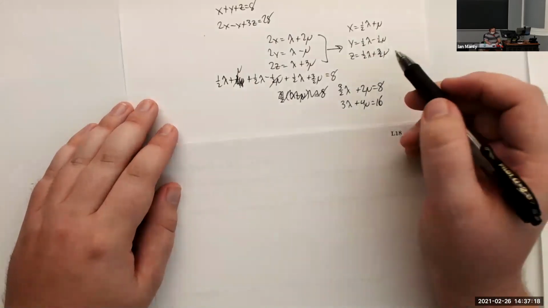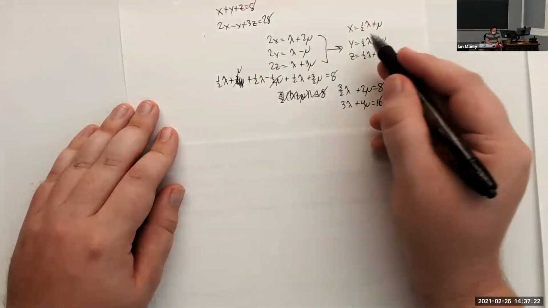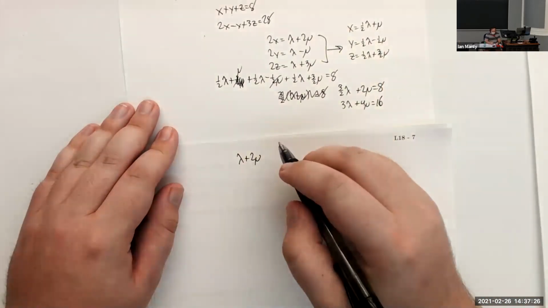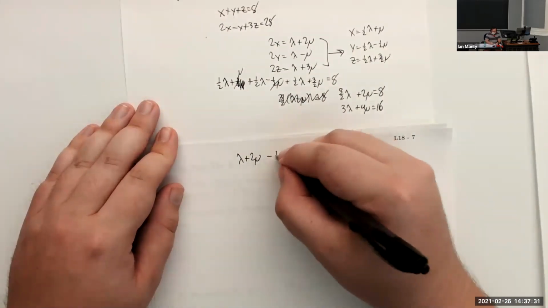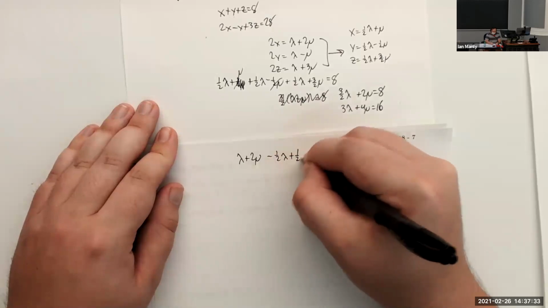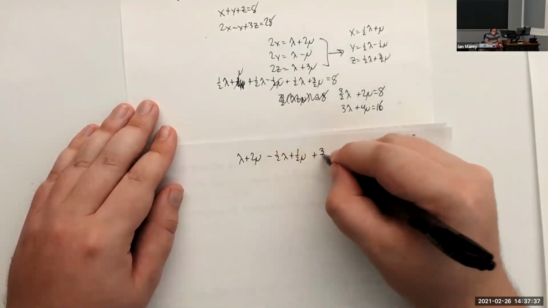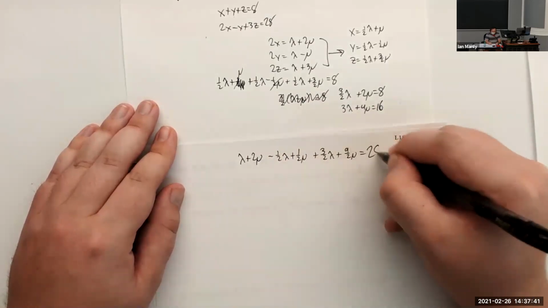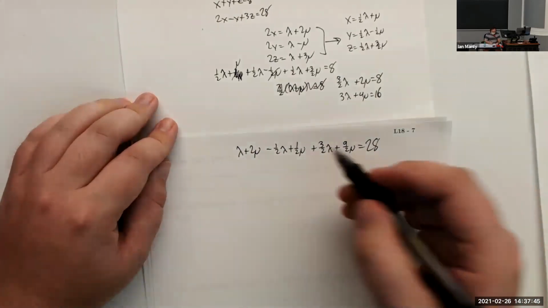All right, so then let's go ahead and plug these into the other constraint here. So we have 2 times x, so that'll be lambda plus 2 mu. Then we have minus y, which will be minus 1/2 lambda plus 1/2 mu. And then we have 3 times z. So it'll be 3/2 lambda plus 9/2 mu. And all of that needs to add to be 28 right here.